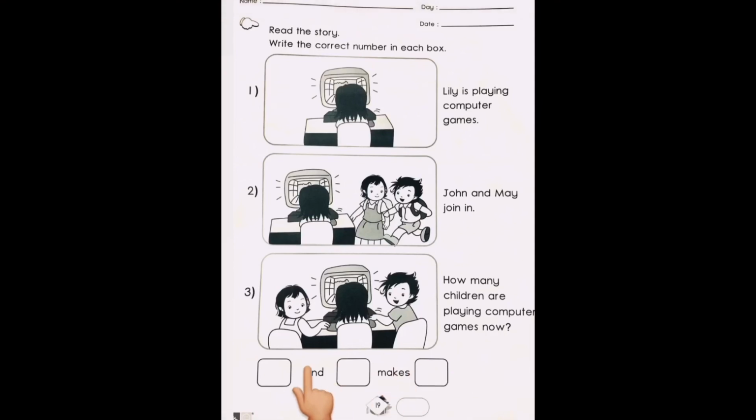Okay, in this box, how many numbers do we need to put? What is the number that we need to put? Okay, you see, question number 1. Who is playing games? Lily. Lily is alone, so Lily is 1 only. So you must put 1 in this box.